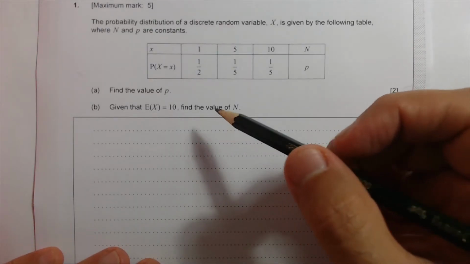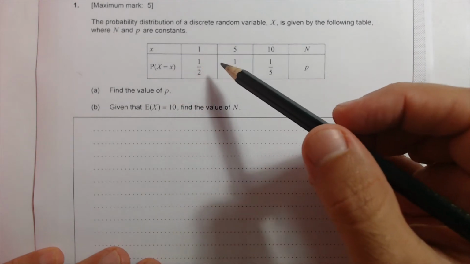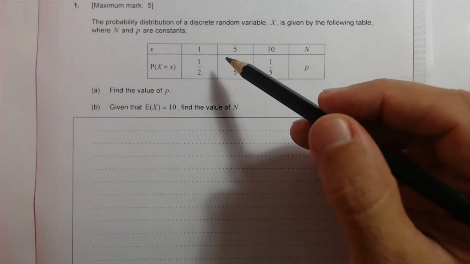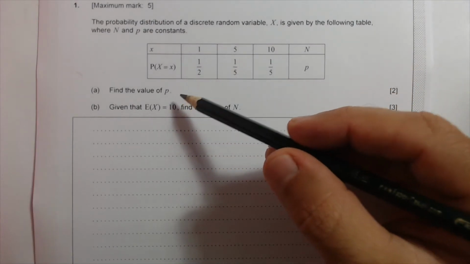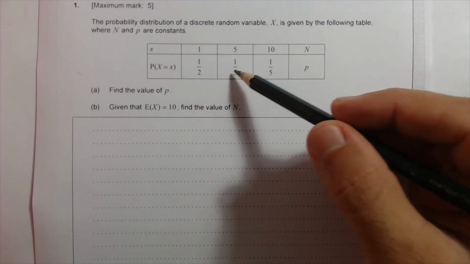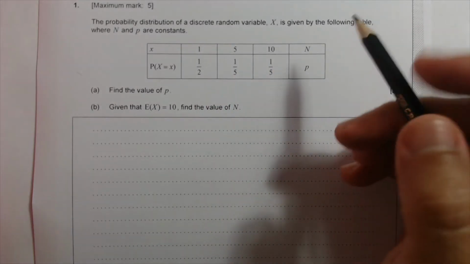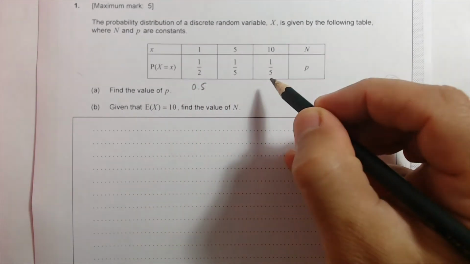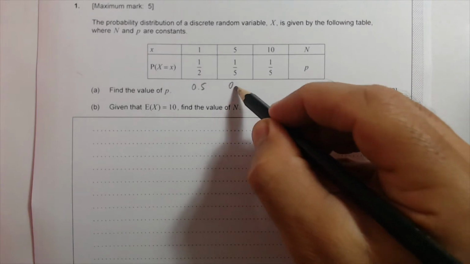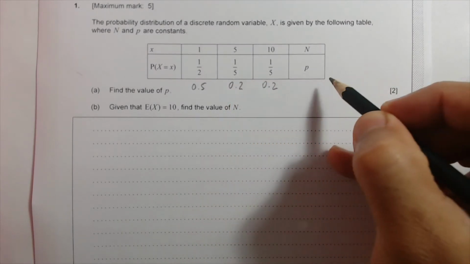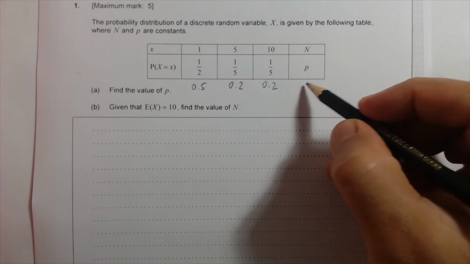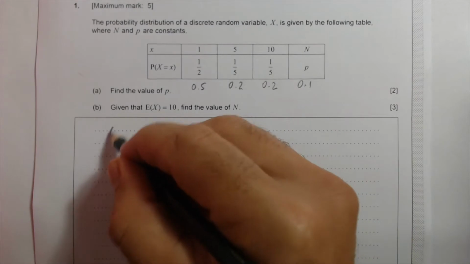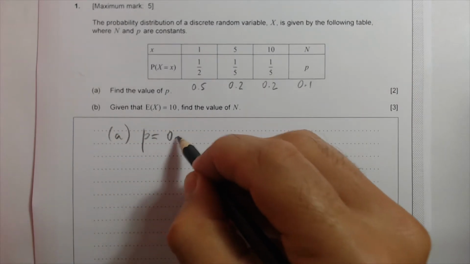Right, this is question number 1. The probability distribution of a discrete random variable x is given by the following table where n and p are constants. Find the value of p. Okay, so all the probabilities must add up to 1. Here we can look at these as decimals. 1/2 is 0.5, 1/5 is 0.2. So clearly the value of p must be 0.1. Okay, so for letter A, p is equal to 0.1.